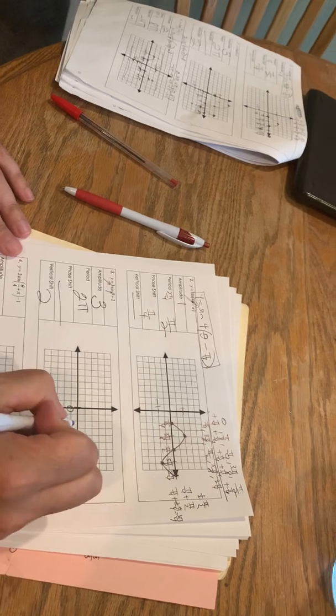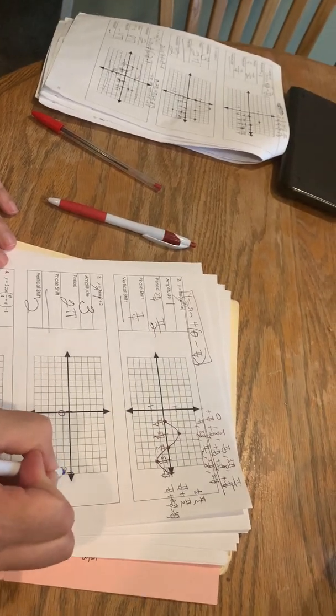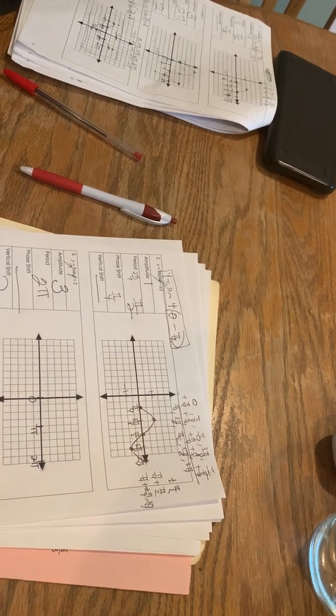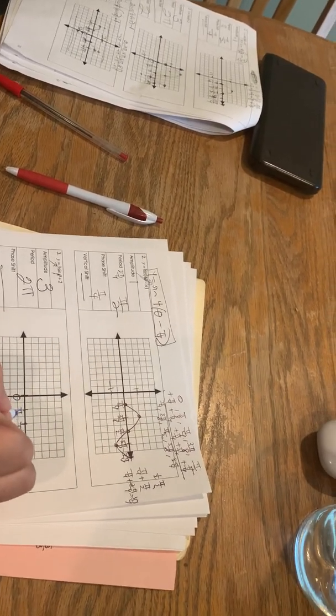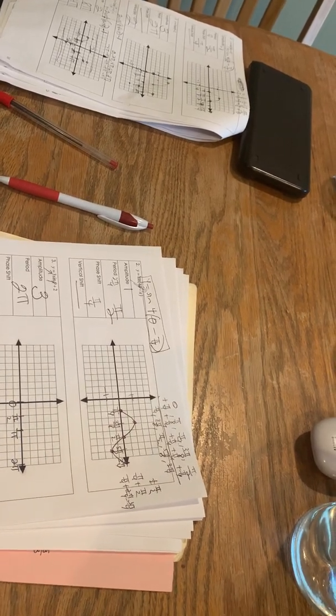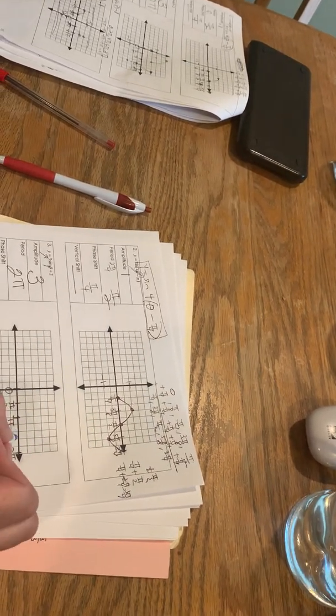So what we're going to do here is this. We're going to plot these 5 points. Midway in between is pi. Midway between 0 and pi is pi over 2. Midway between here, pi, if we add pi plus 2 pi and take half of that, that's 3 pi over 2.